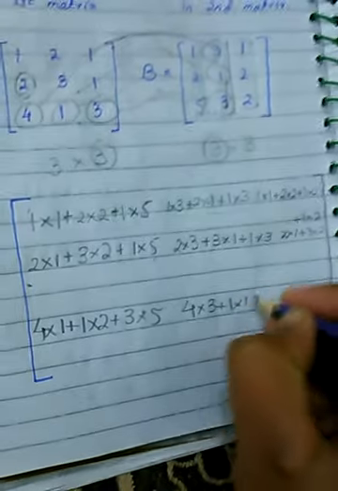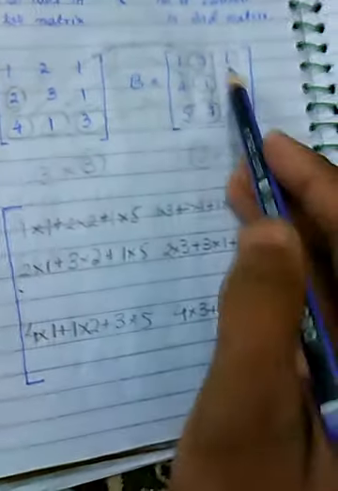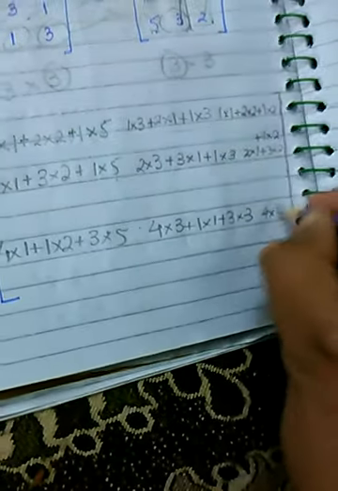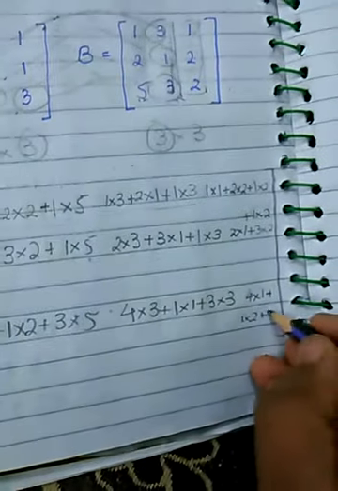Likewise, third row, third column. 4 by 1 plus 1 by 2 plus 3 by 2.